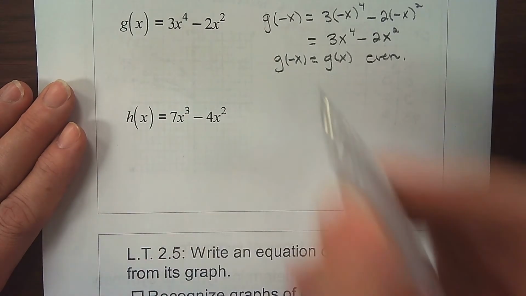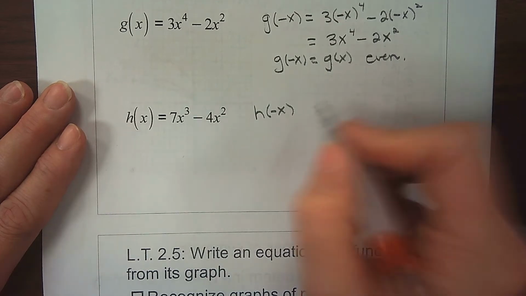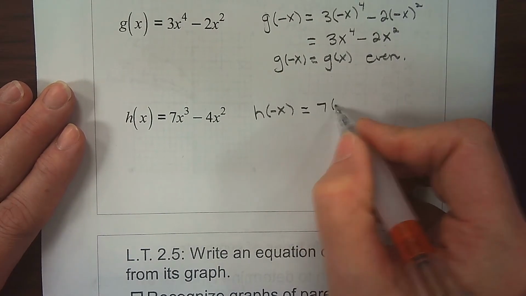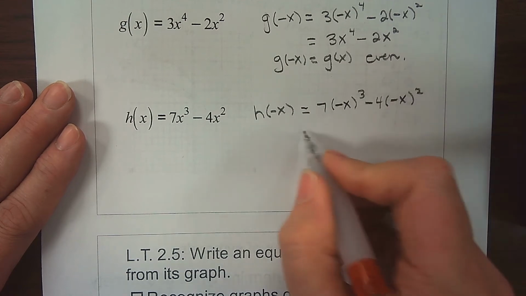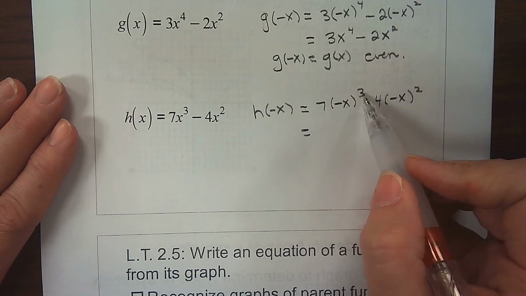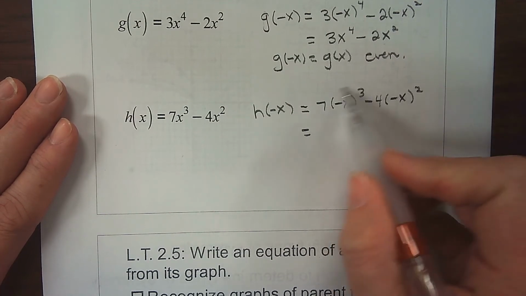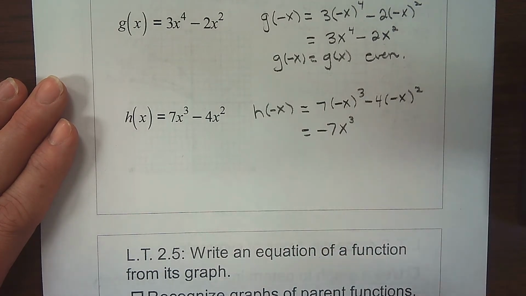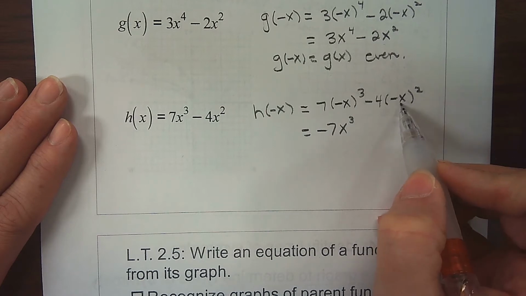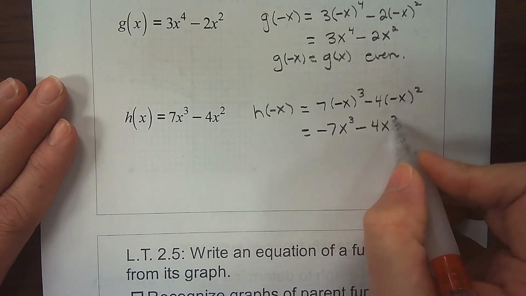Here's our h of x. If I begin my test with looking at h of the opposite of x, plugging in the opposite of x everywhere that I see x. Now when I go to clean things up, 3 factors that are negative will leave me with a negative result. So this piece really becomes -7x cubed. And here when I have the negative x and I square, this piece becomes just a positive x squared. But again, I'm multiplying by -4, so it's -4x squared.